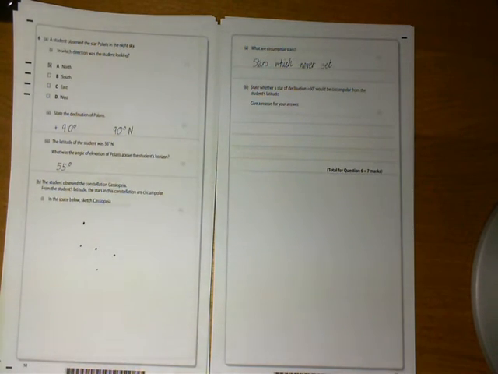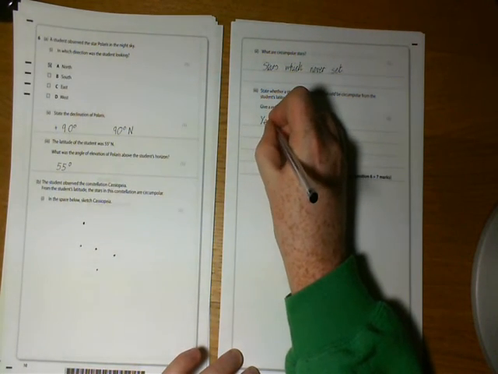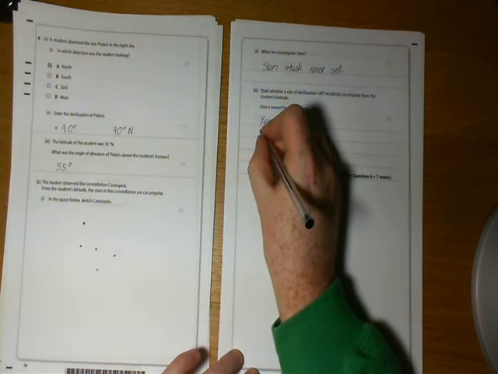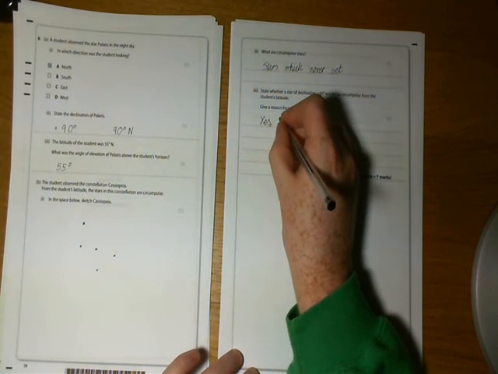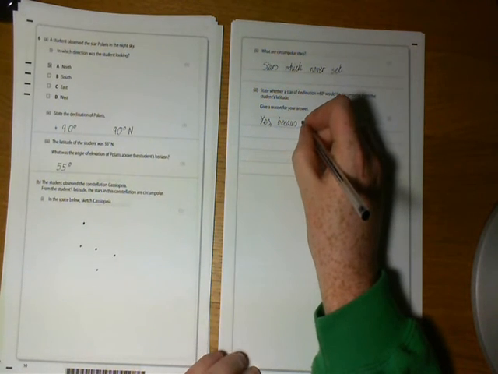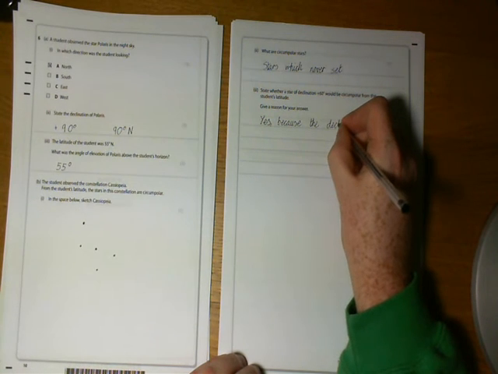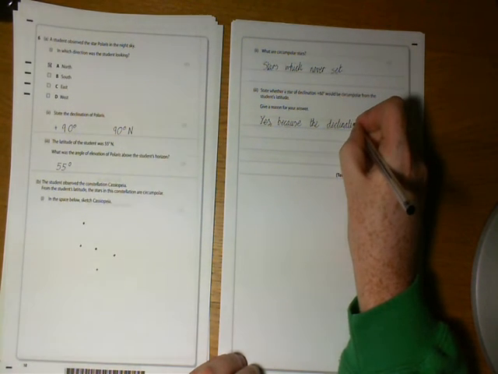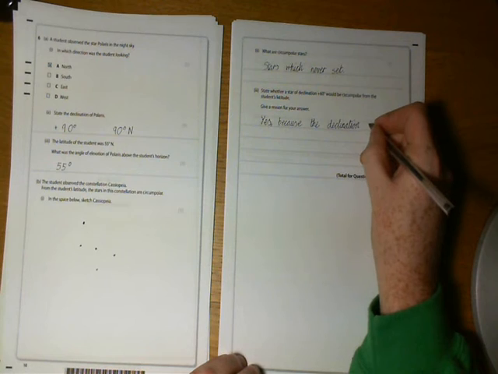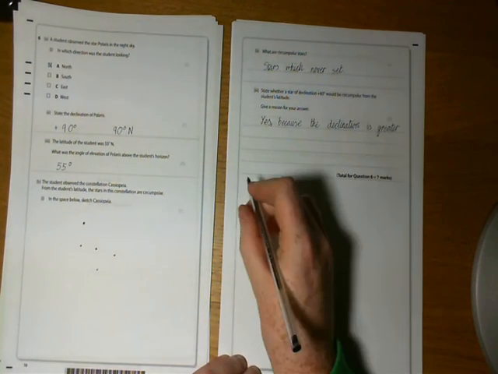6b part 3. State whether a star of declination plus 60 degrees would be circumpolar from the student's latitude. Give a reason for your answer. The answer here is yes, it would be. And the reason is because the declination of that star is greater than the student's latitude, which we were told at the beginning of the question was 55 degrees.